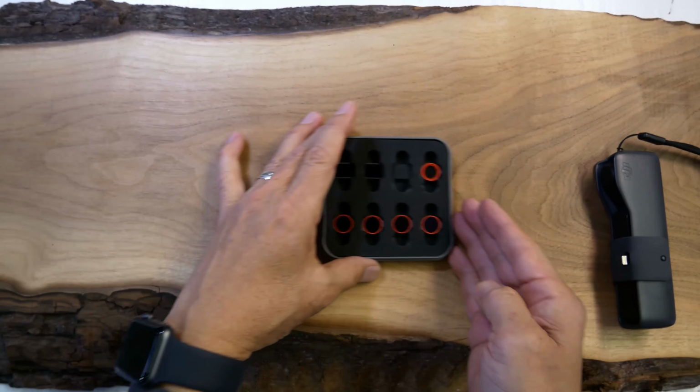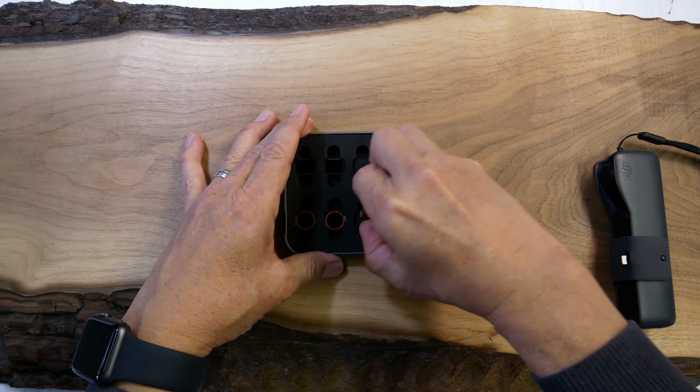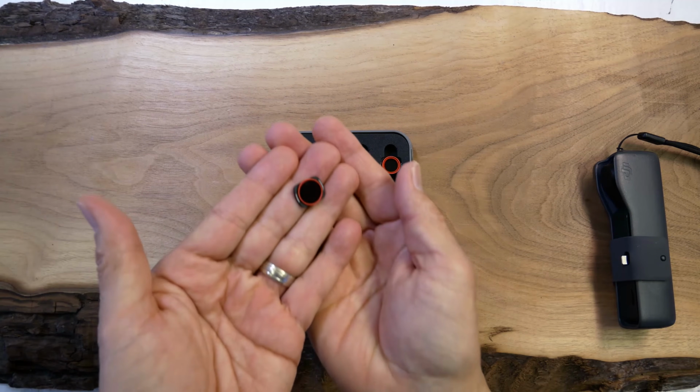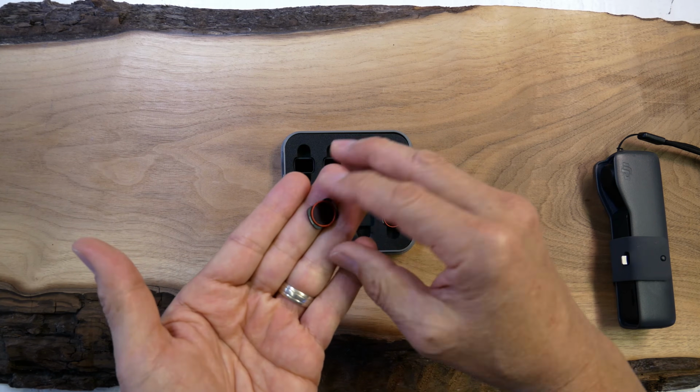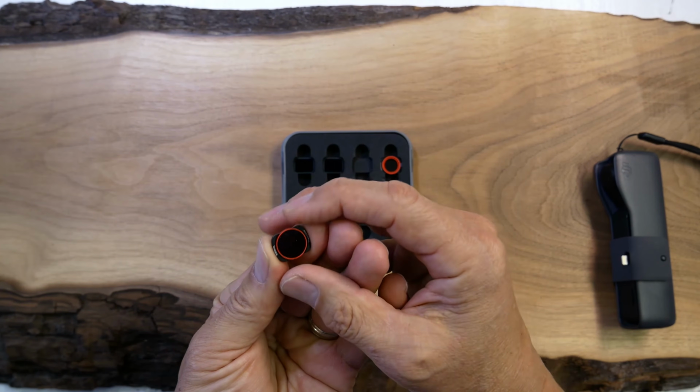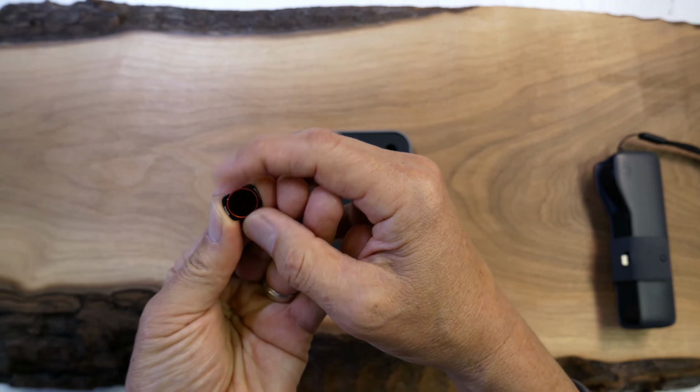Alright, so let's take a close look at one of the polarized filters. You can see all these polarized filters have a red frame to easily identify them. And you can also turn the frame to control the amount of glare that you want to remove from your shot.